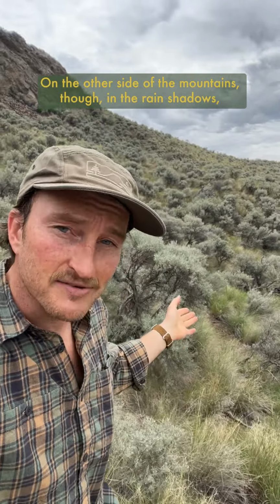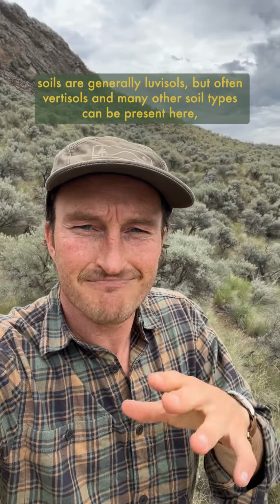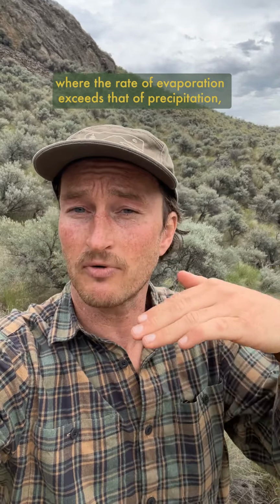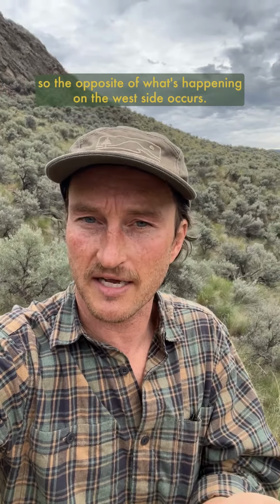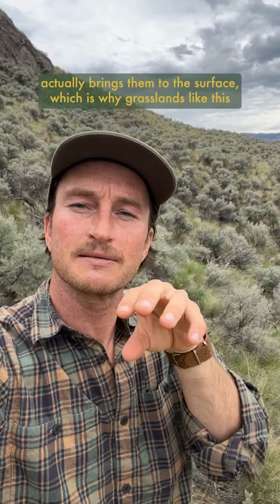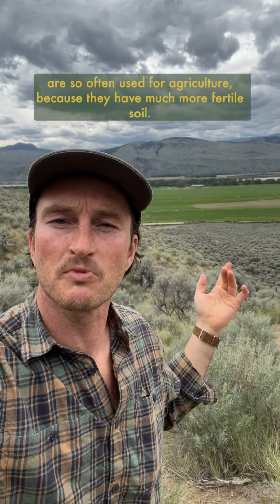On the other side of the mountains, though, in the rain shadows, soils are generally luvisols, but often vertisols, and many other soil types can be present here. There's a ton of them, but this happens in areas where the rate of evaporation exceeds that of precipitation, so the opposite of what's happening on the west side occurs. Instead of rain leaching nutrients out of the soil, evaporation actually brings them to the surface, which is why grasslands like this are so often used for agriculture, because they have much more fertile soil.